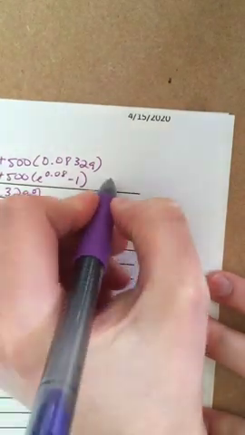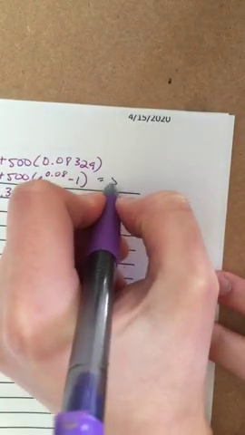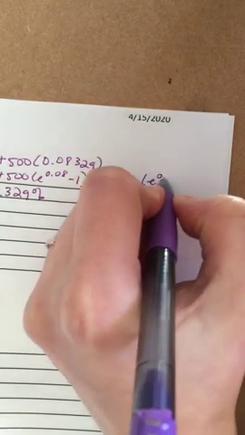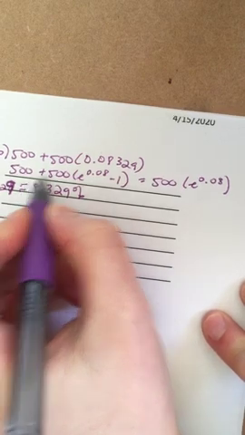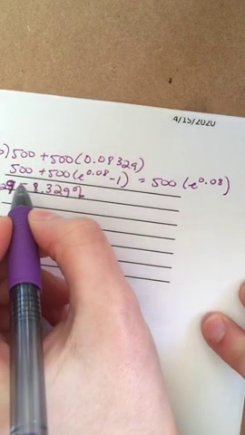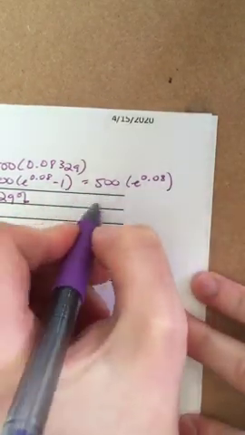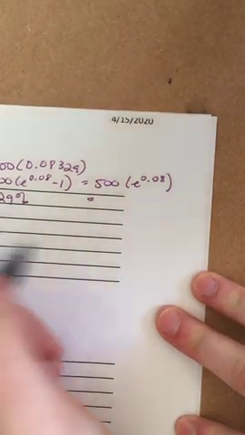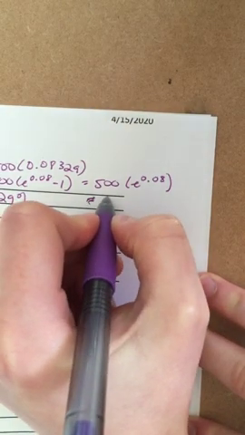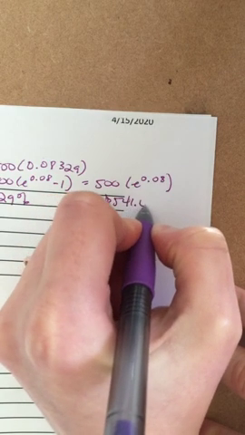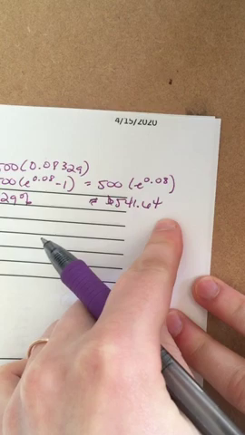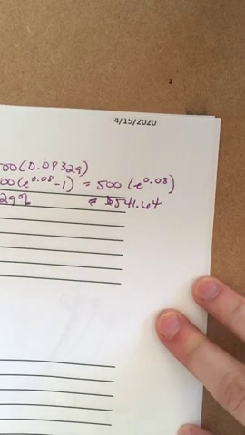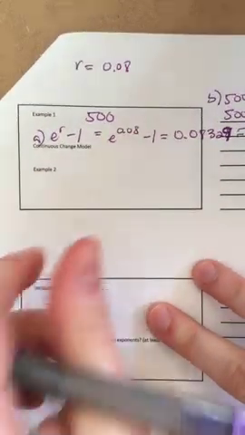You could also just say this is 500 times e to the 0.08, because this minus 1, well, we're adding 500 instead of subtracting 500, we're already adding it. So you could just plug this whole expression into your calculator, and you should end up with approximately $541.64. So after 1 whole year, you're going to end up with that in your account. So $41.64 of interest.